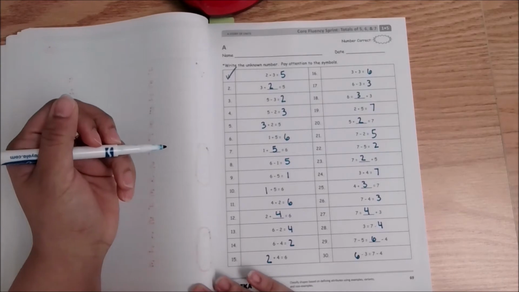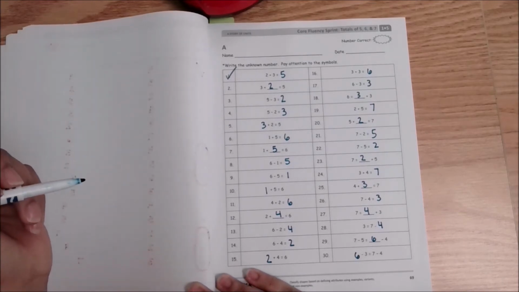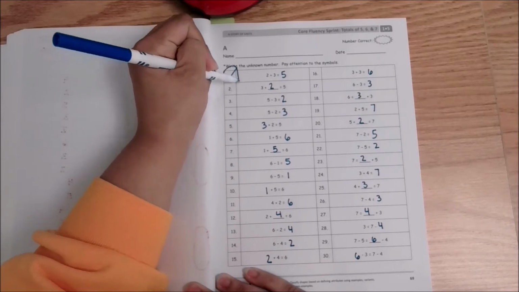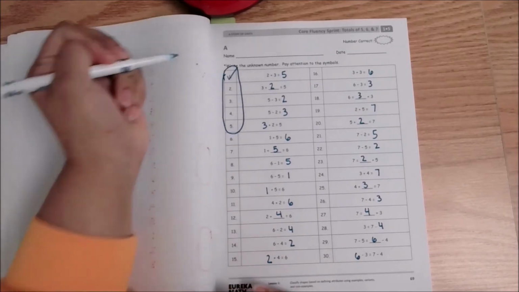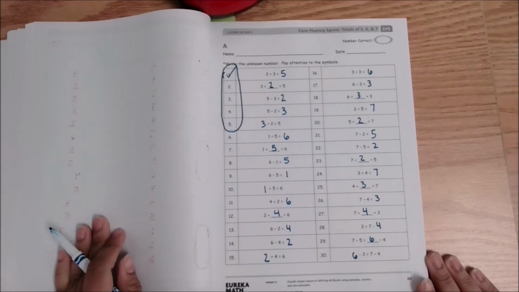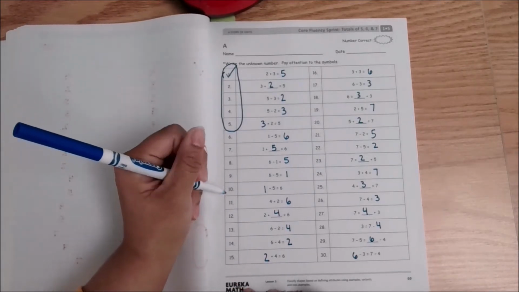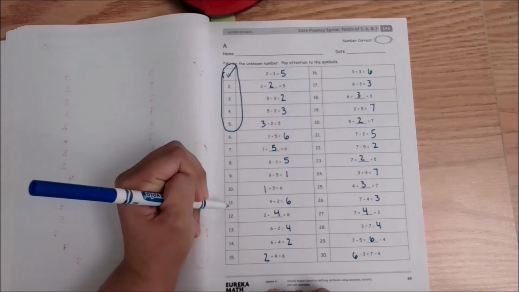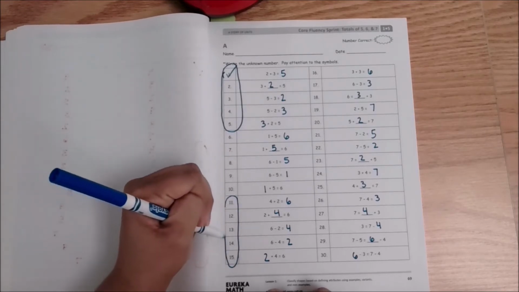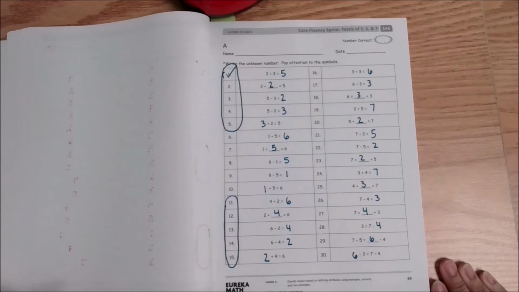Now, let's look right here, right at the tippy top. Questions 1 through 5 all come from the same number bond. Good. What about numbers 11 through 15? Do they come from the same number bond? They do. Excellent. Good job.